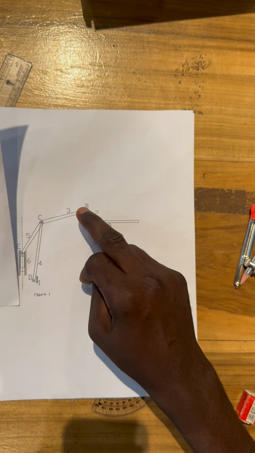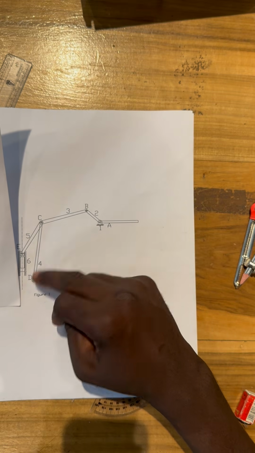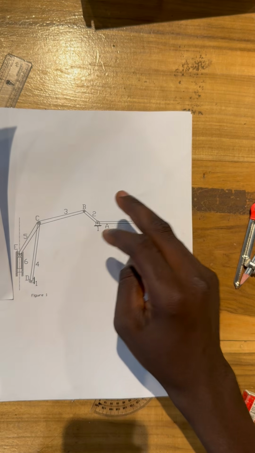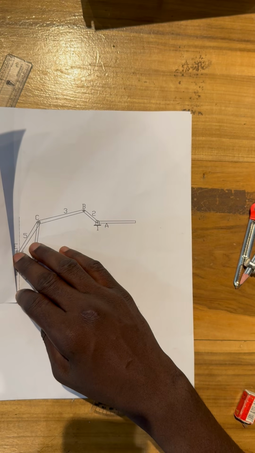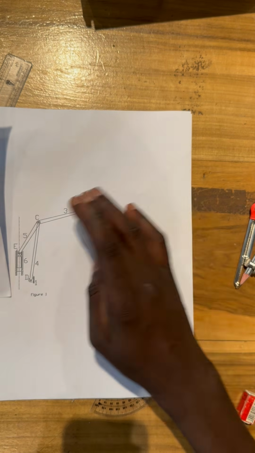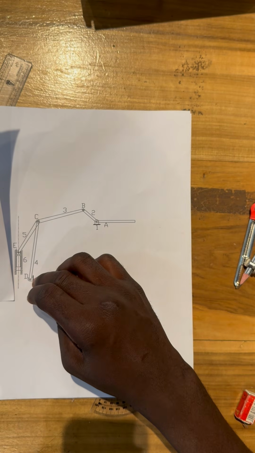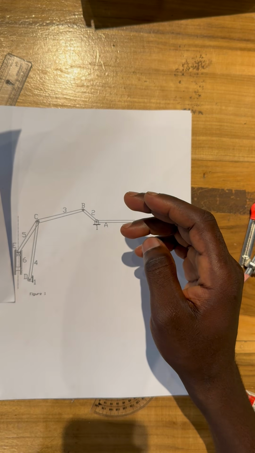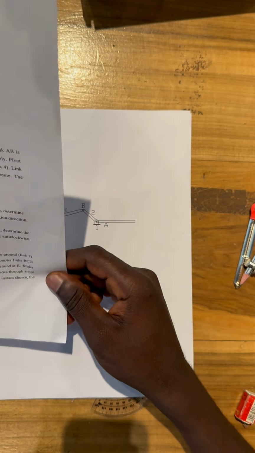which is link 4. CD or CB, CD, which is link 4, and CE, which is link 5, and rocker link CD. CD, what is CD? CD, which is link 4. So how do you get link 4 at CB and link 4 at CD again? Alright, a lot of mistakes in there.